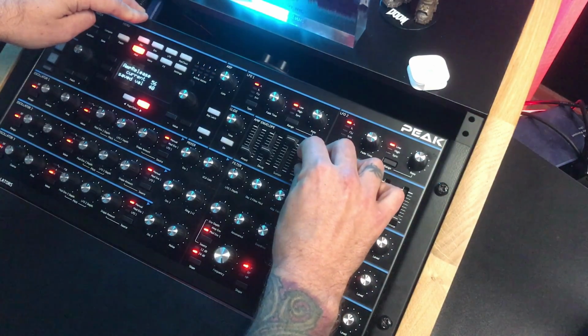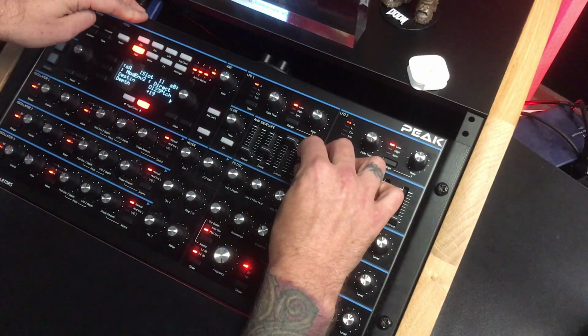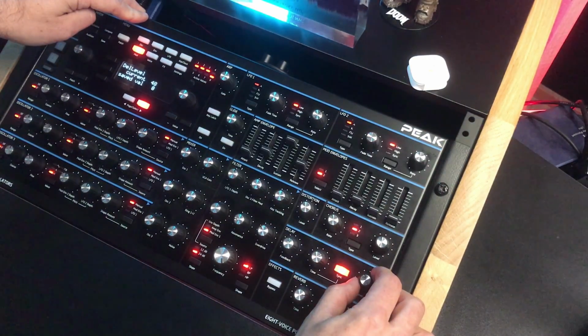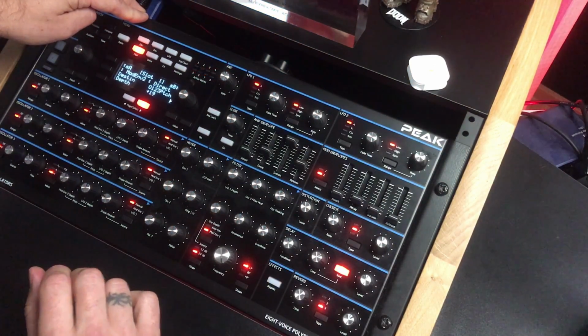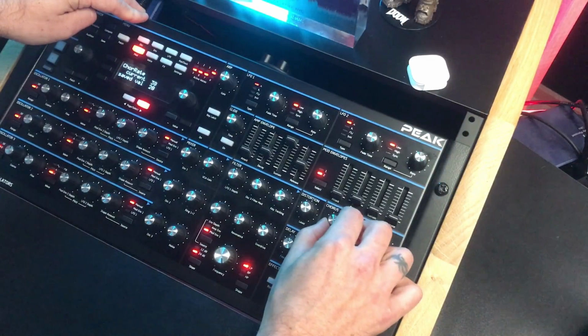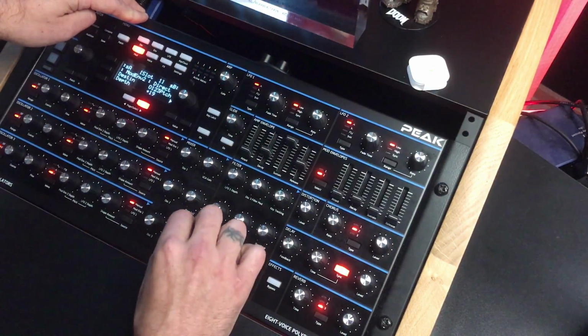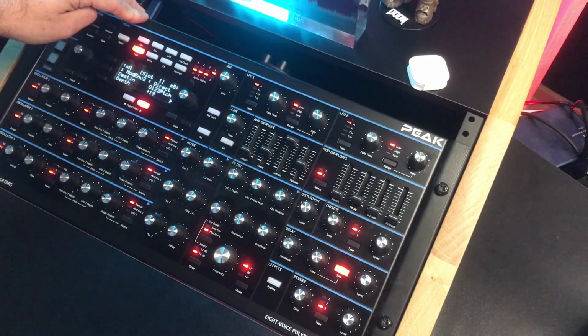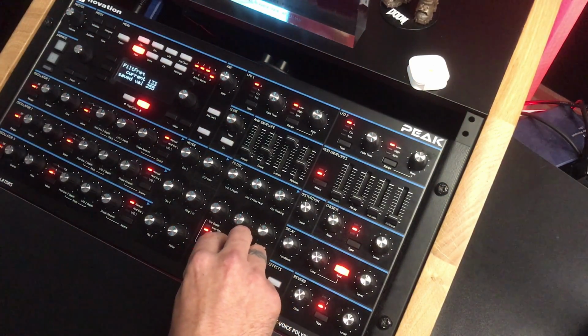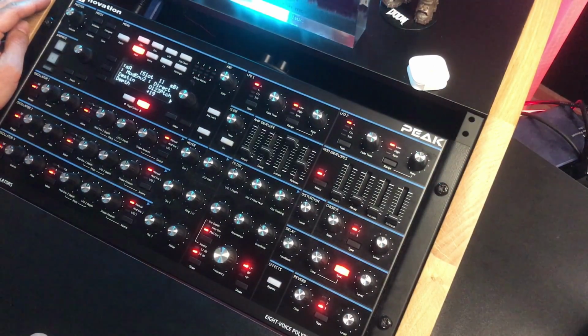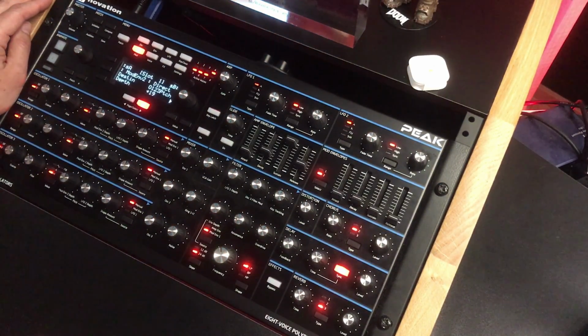The release time is actually too long. It's dripping over each other. That's the kind of sound I want. And yeah, that is how we do Superstring on the Novation Peak without using any Unison.